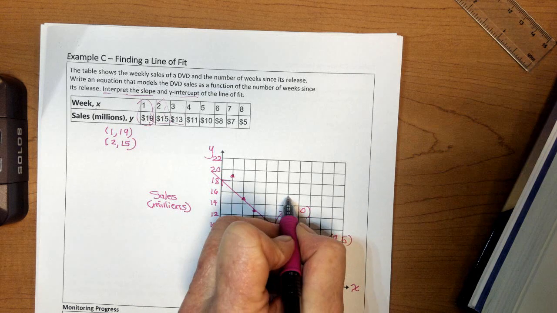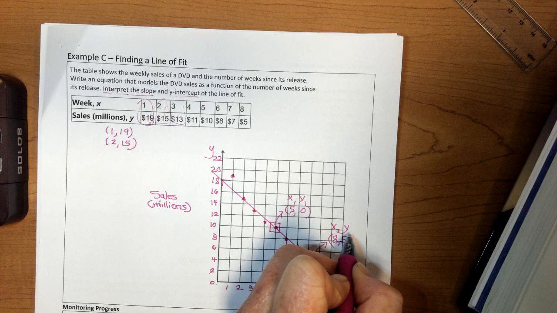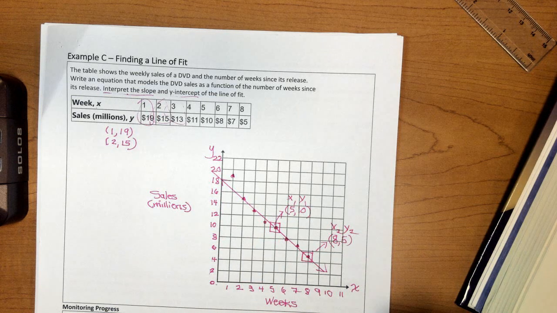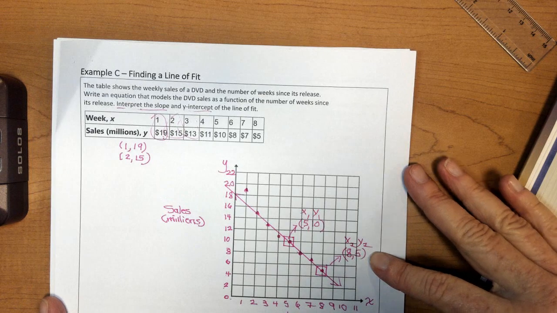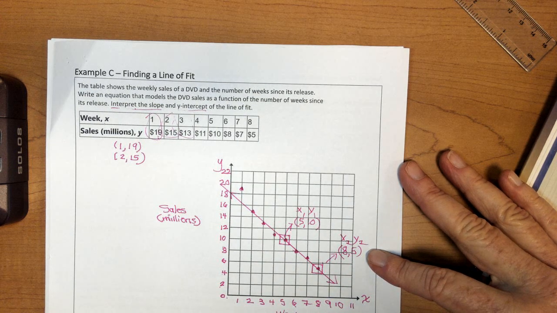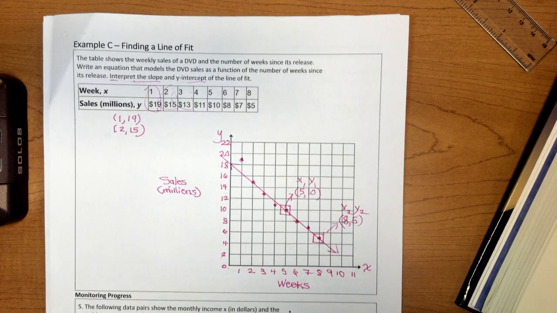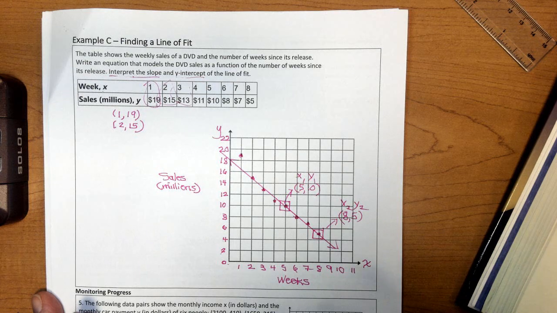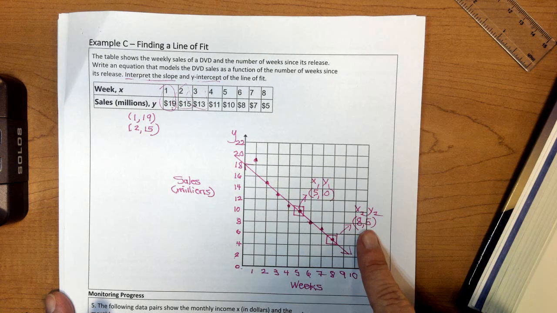And take a look. x1, y1, x2, y2. What can I do with that? I could easily calculate the slope, and I can get an equation of the line. Sorry, I'm having trouble talking there. All right, so let's find the slope first. So the very first thing that we're going to do is find the slope.